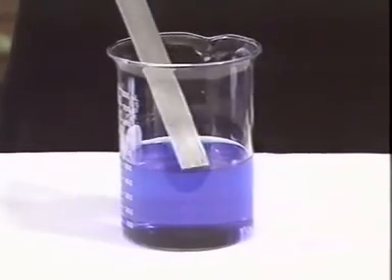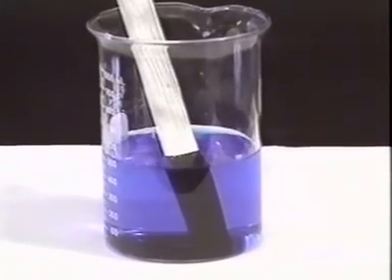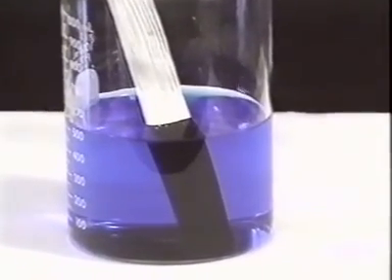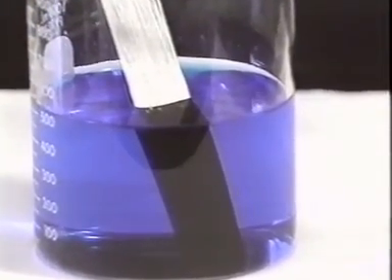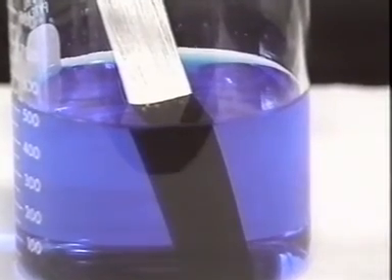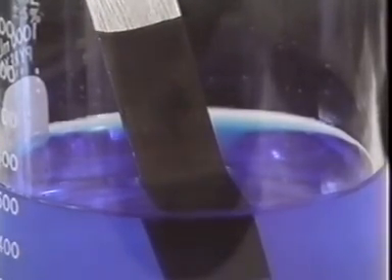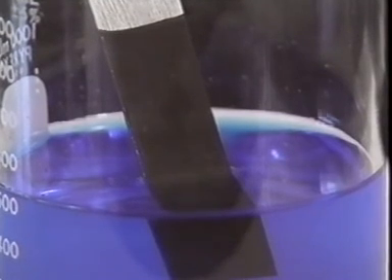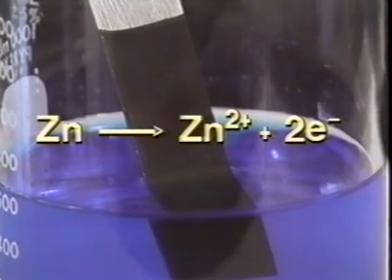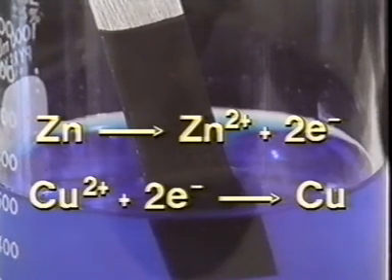Here's another example of oxidation and reduction. A strip of zinc metal is placed in a copper sulfate solution. A reddish deposit of copper metal forms on the zinc. Where does it come from? Each neutral zinc atom loses 2 electrons. It's oxidized. The copper ions in solution gain 2 electrons. They're reduced to neutral copper atoms.